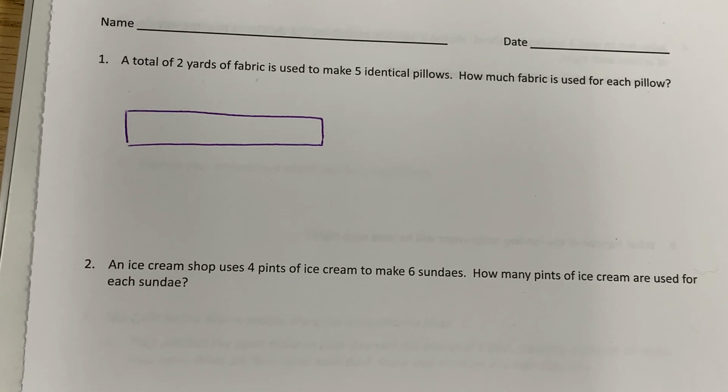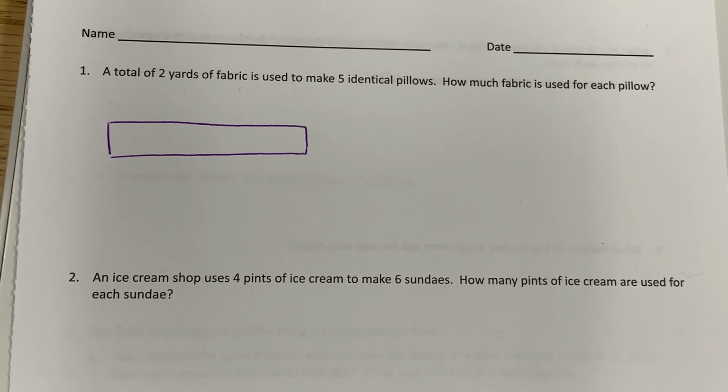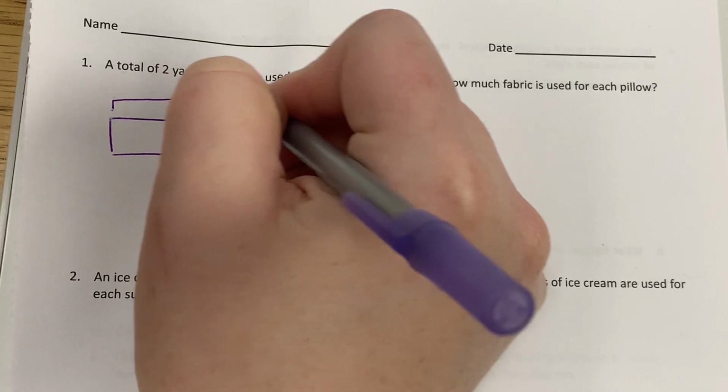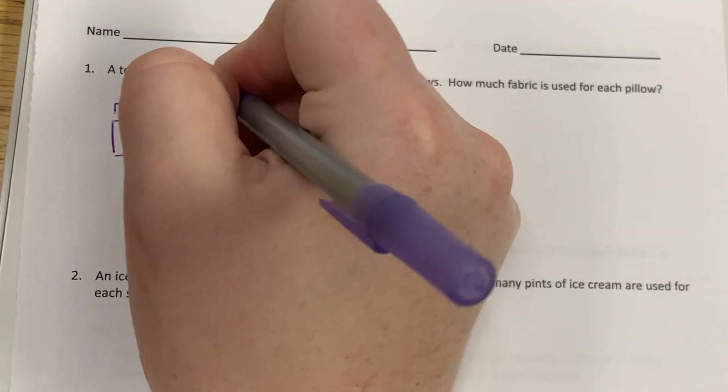Does it have to be a perfect rectangle? No. Okay, now, it says a total of 2 yards of fabric is used to make 5 identical pillows. Well, how much is that whole rectangle worth? 2 yards. So this whole thing is worth what? 2 yards. So I'm just going to put a 2 up here.